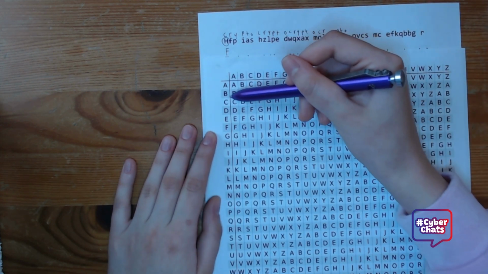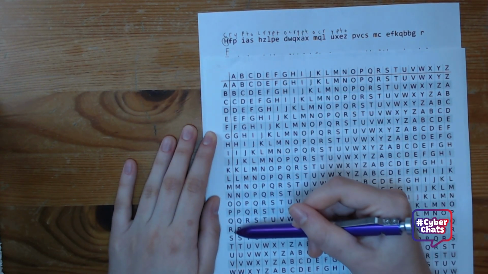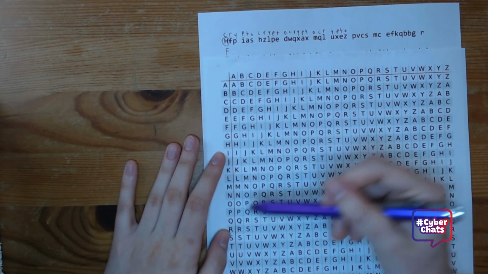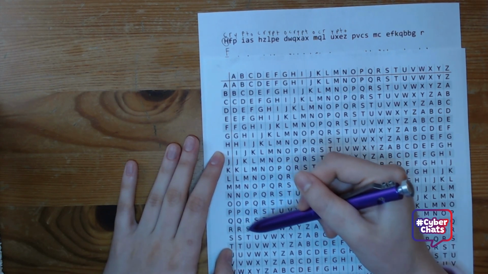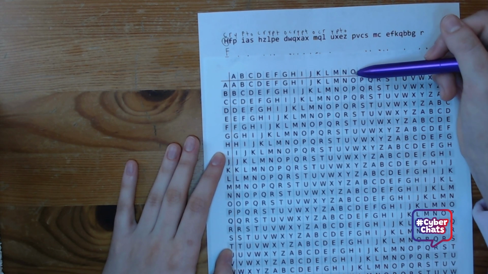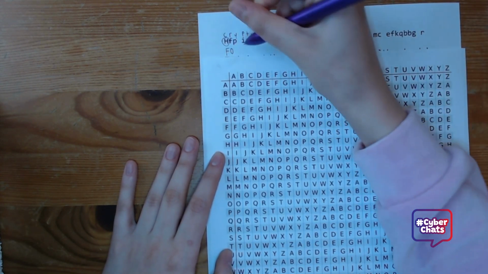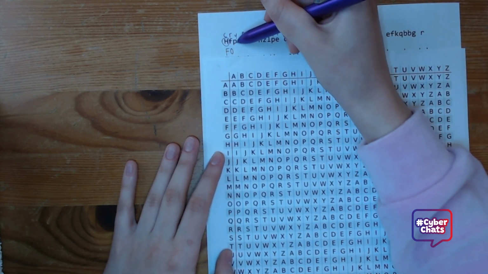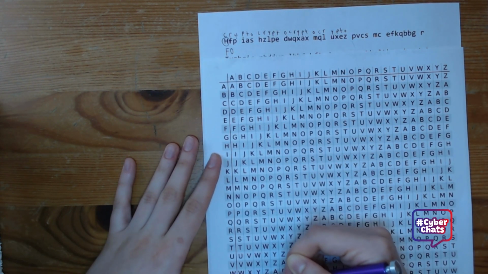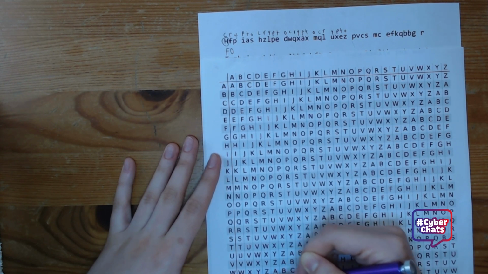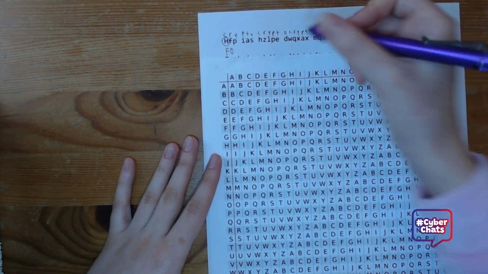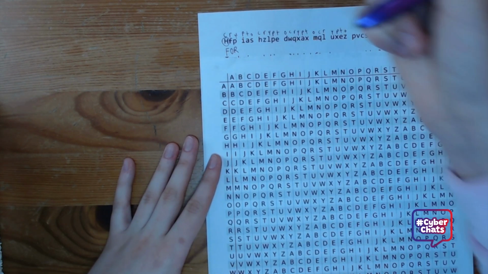Next is F, but above you can see it's R. So on the left side, we're going to go down and find R, which is right here. Now, our letter is F, so we're going to slide over to F and see what letter is above. And it says it's O. Do the same with P. Above P is Y, so on the left side, we find Y. Our actual letter is P, so we slide over to P and see what letter it is all the way above. And that's R. So our first word is FOR.